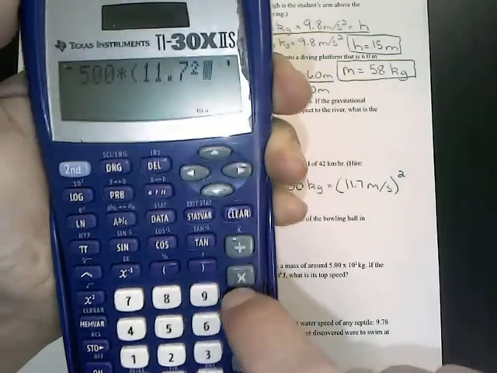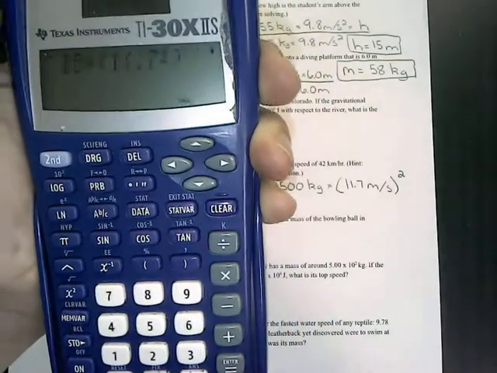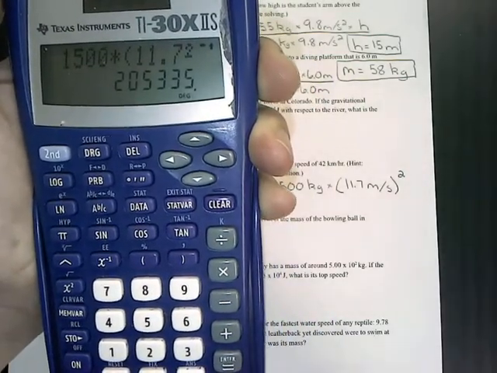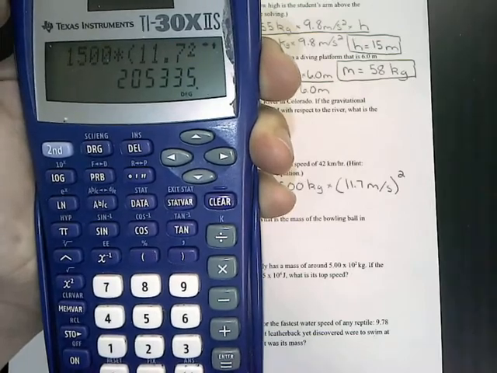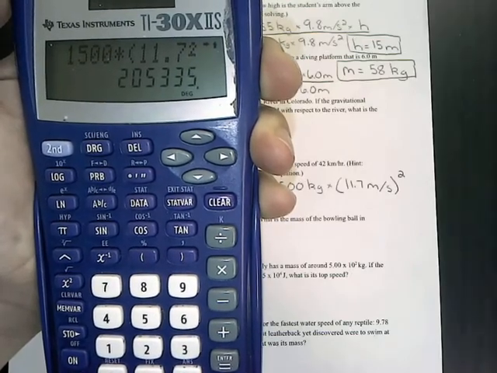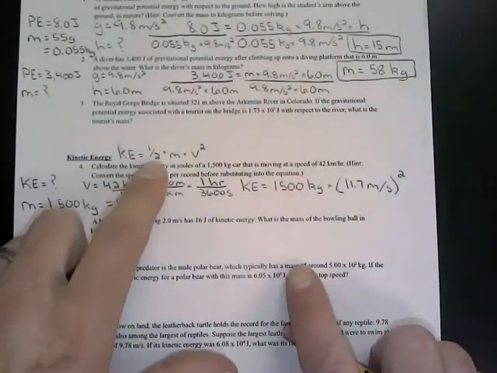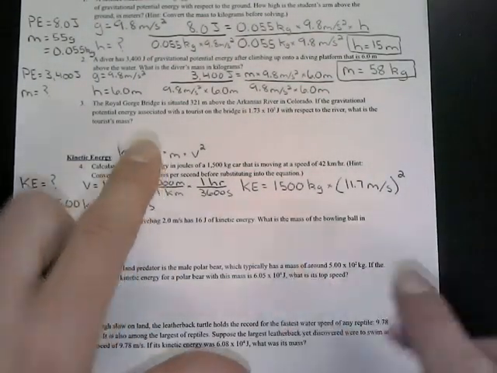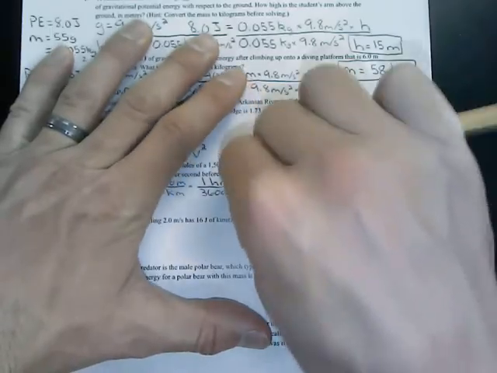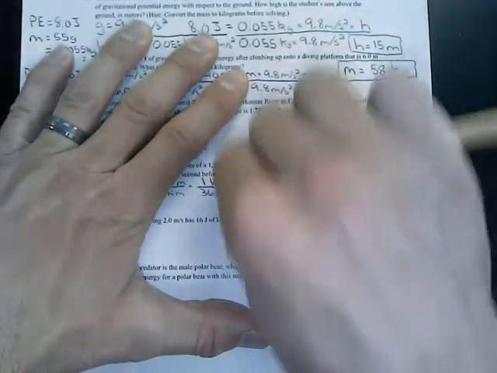So I'm going to multiply by 11.7 squared, and I press enter. So our value here for, big mistake here, big mistake. I forgot a key part of the formula. Okay, this is key. I thought the answer looked kind of goofy, and this is why.